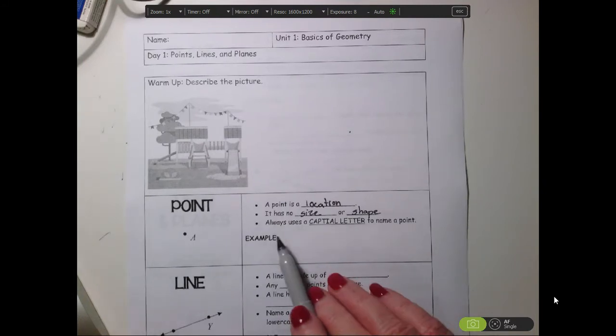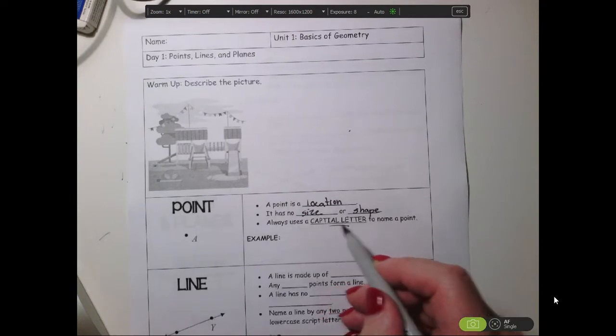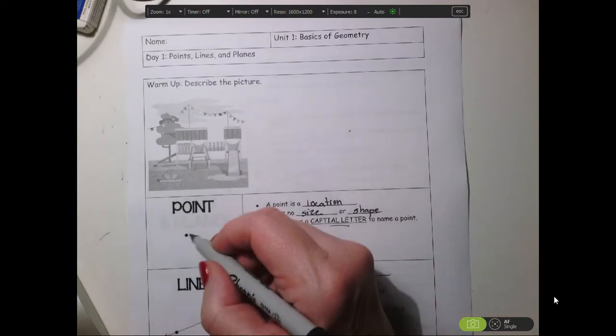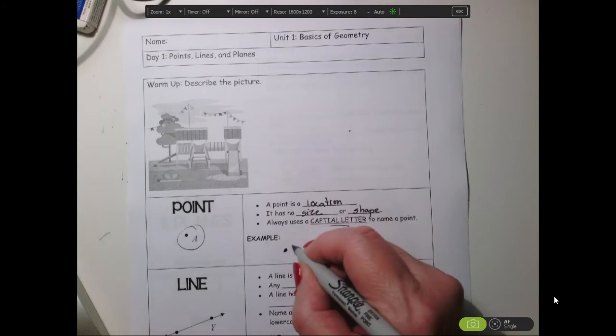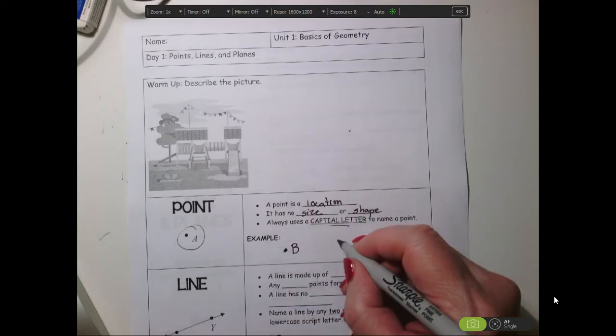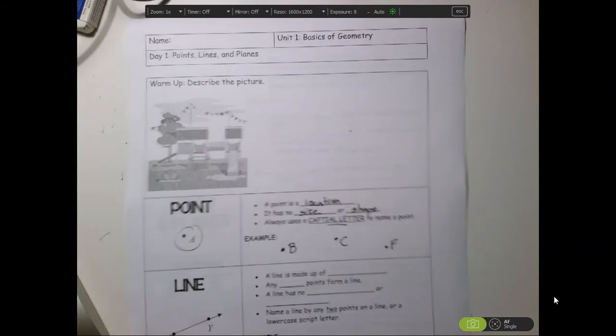All right? Always use a capital letter to name a point. So here you can see this is point A. I've named it with a capital letter. Another example here would be point B, point C, point F, right? Whatever you would like.